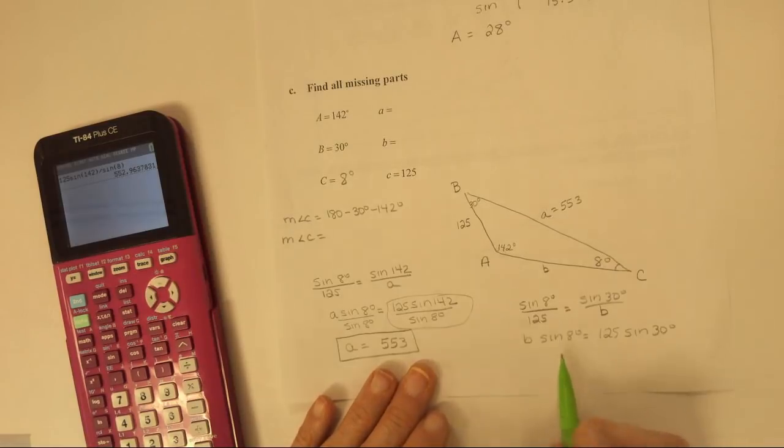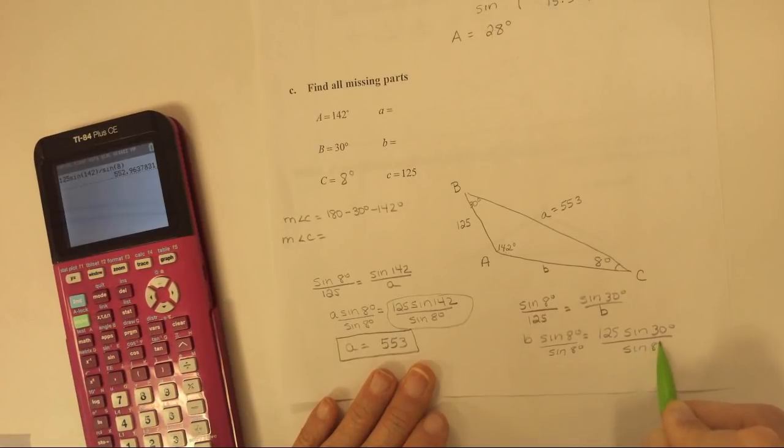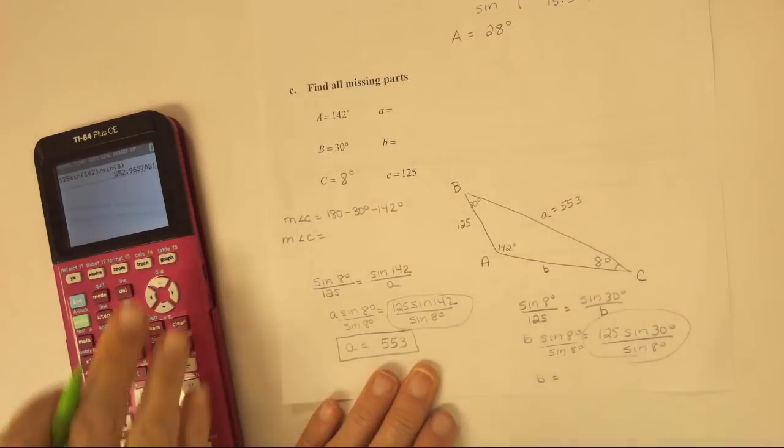I want to get B by itself, so I'll divide by the sine of 8 degrees, and then B will equal, this is what I'll be putting in my calculator. So I'll come over here.